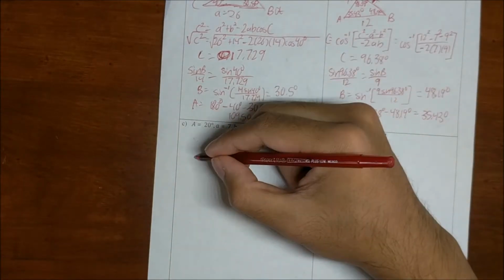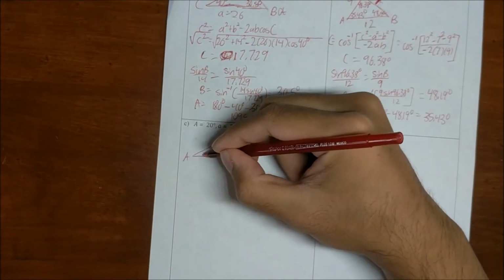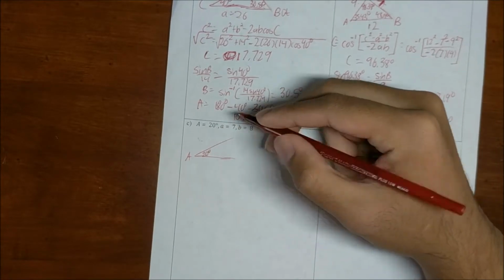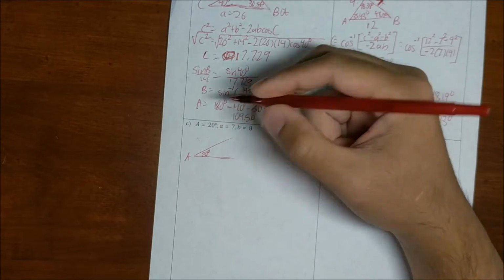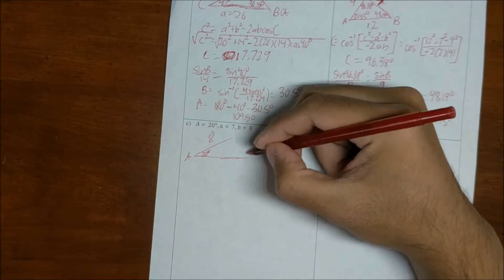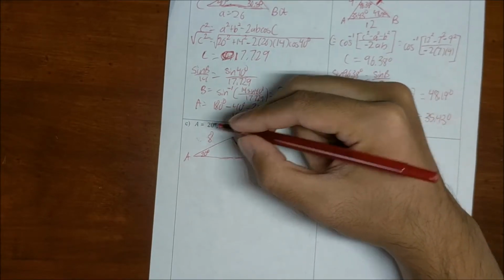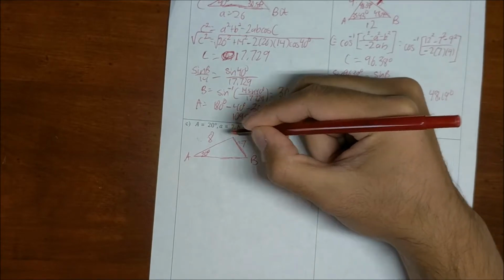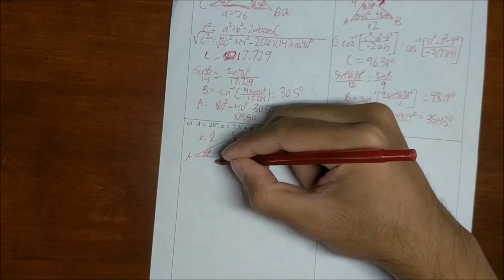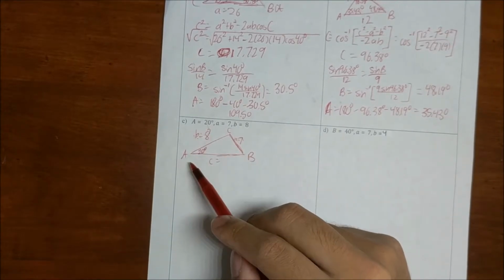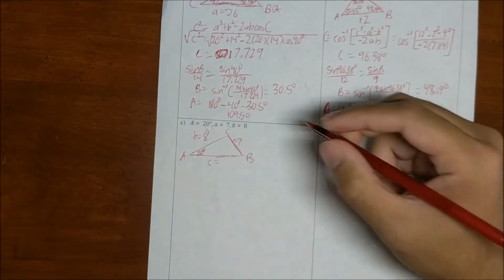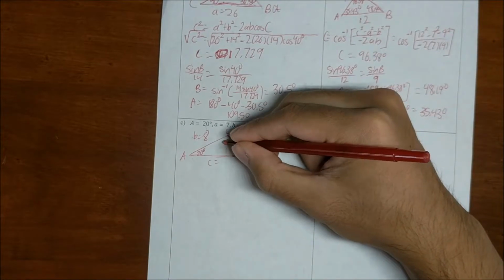So let's see, we have angle A, acute. The opposite side is 7, which I don't know, and then the adjacent side is 8. I'm given SSA, so I do need to check how many solutions I have. First I'll find the height, h.